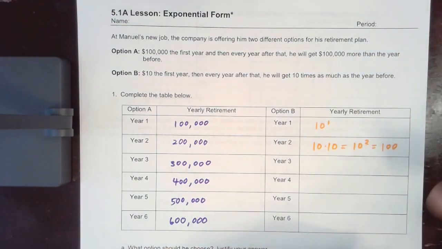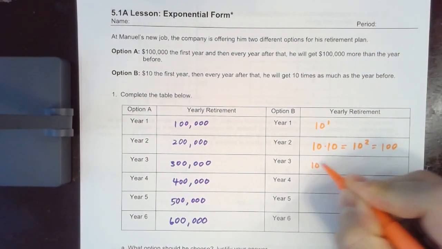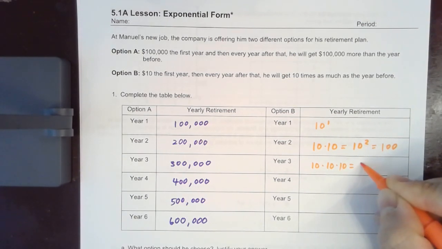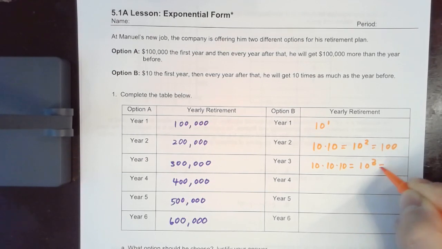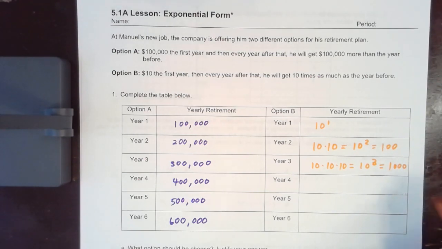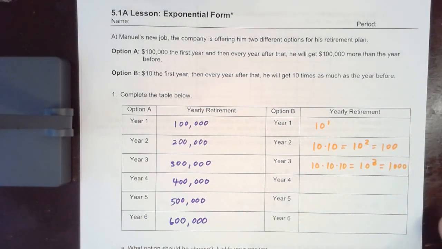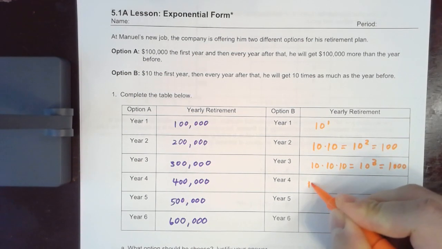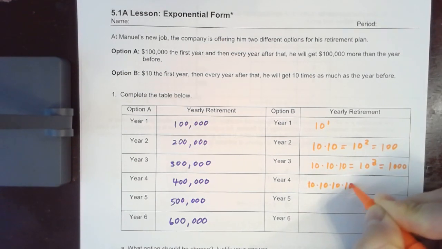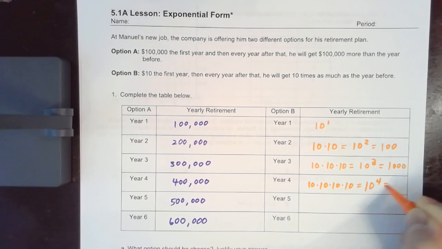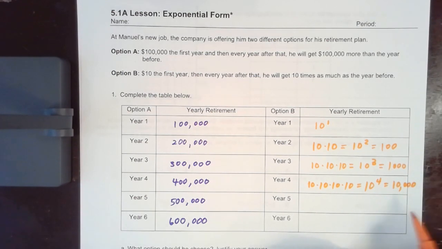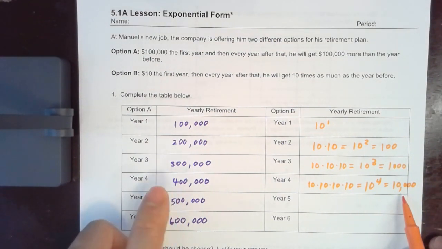Doesn't seem worth it to do option B, but as you can tell and as you can predict, as the years go on, it really, really increases its value, right? And as long as you're patient, you can see how exponential functions can really be much more valuable. Okay, year three is 10 to the third power, which is 10 times 10 times 10, which is 1,000. Year four is going to be 10 to the fourth power, which is 10,000. Still not even close to 400,000.